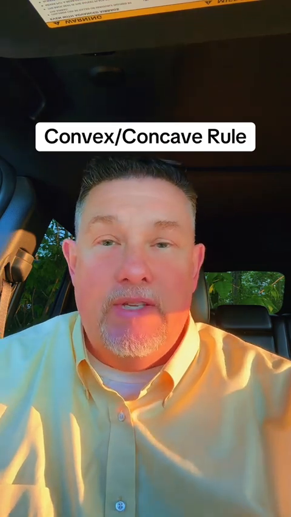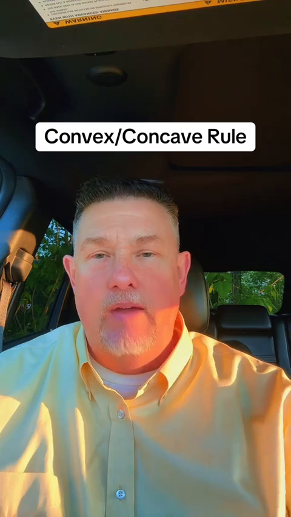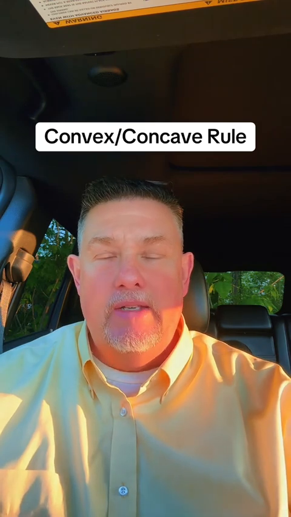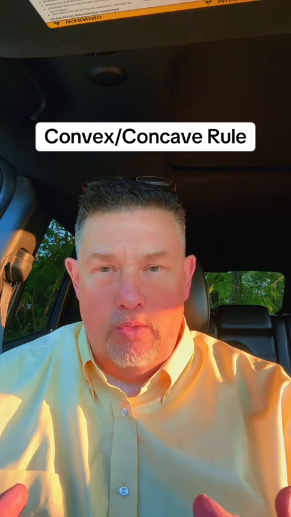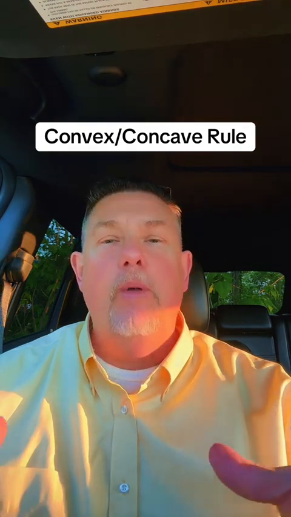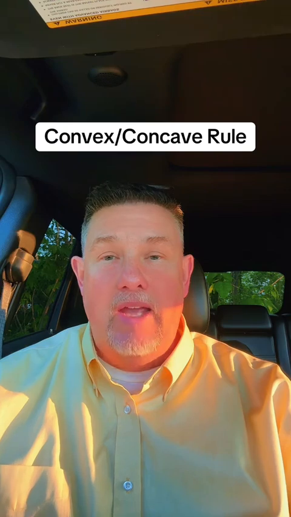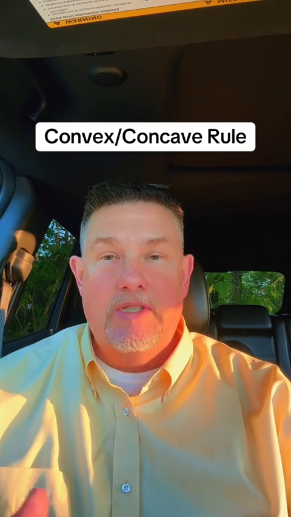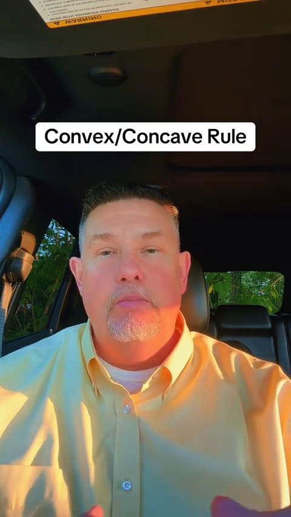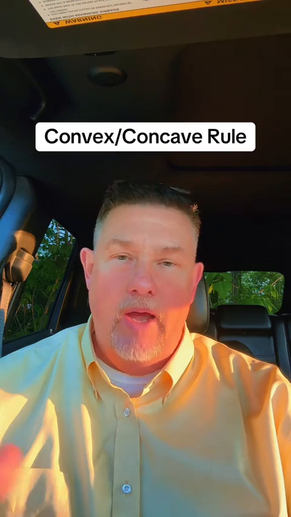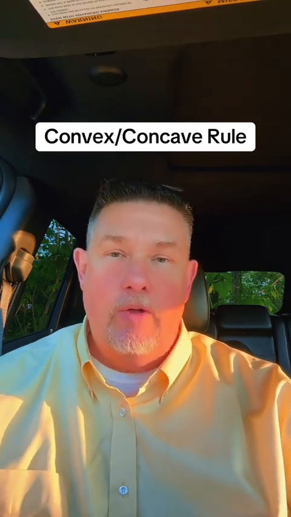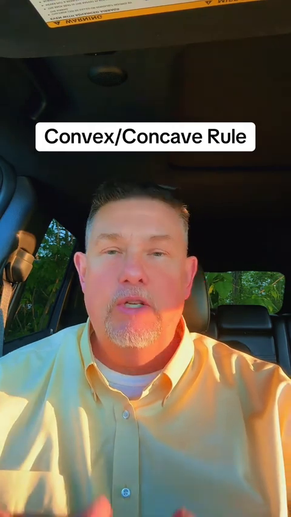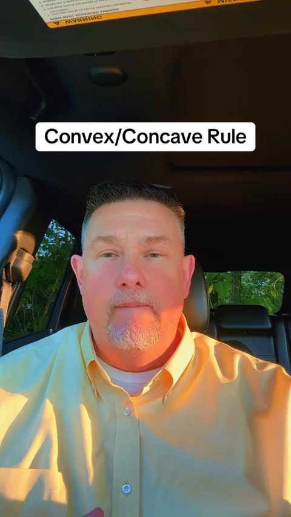So we have this thing called the convex concave rule. And the convex concave rule helps us to understand how two bones move, but more importantly, how two joint surfaces move. So let's take as an example the humerus and the scapula. The humerus moves relative to the scapula. Now, we know that the scapula can also move on a fixed humerus, but we're going to just start simple with the distal segment moving on the proximal segment.